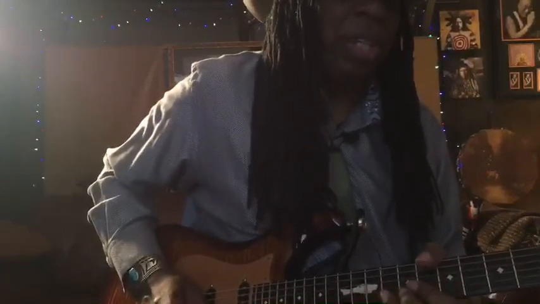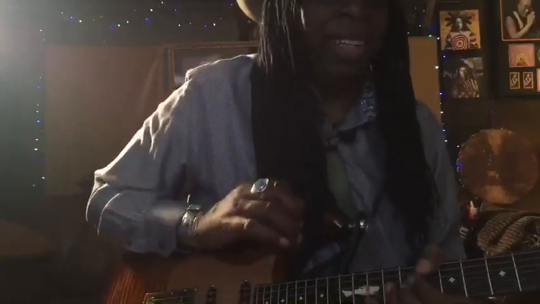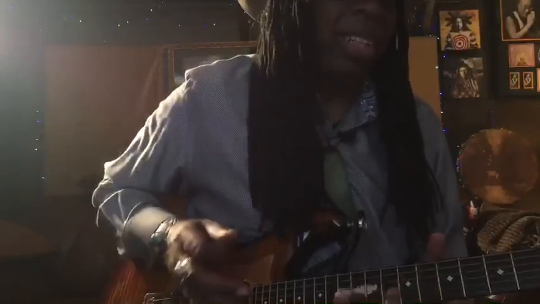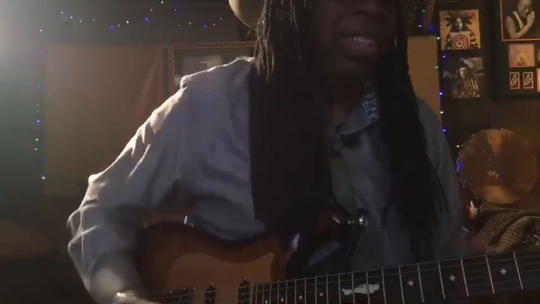Same lick, different statement. Three different ways to play the same thing.